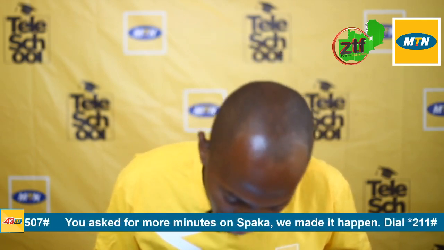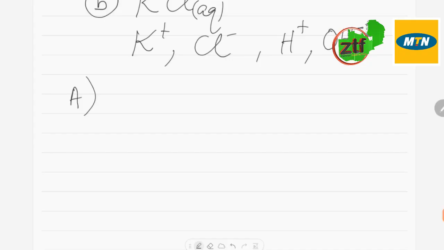So we can write A. A is the anode. The anode being positive, it will attract the chloride, which is greater in concentration. So I'm going to have chloride aqueous.